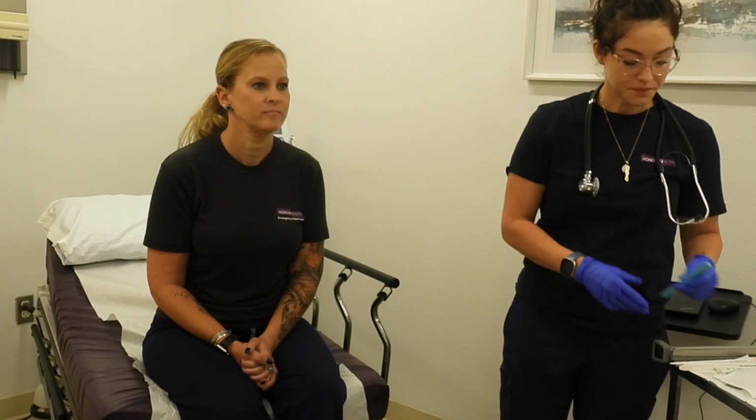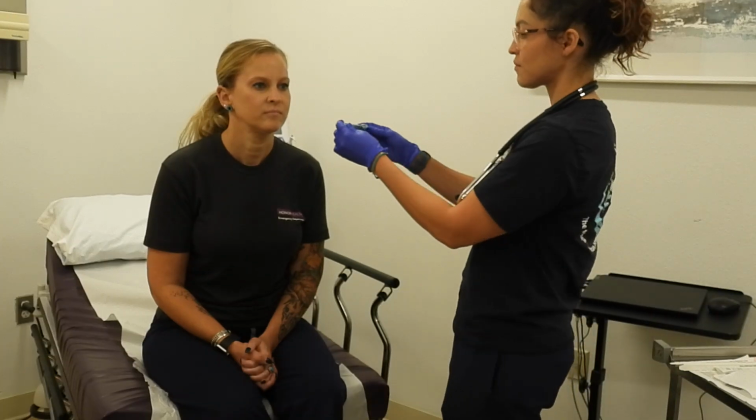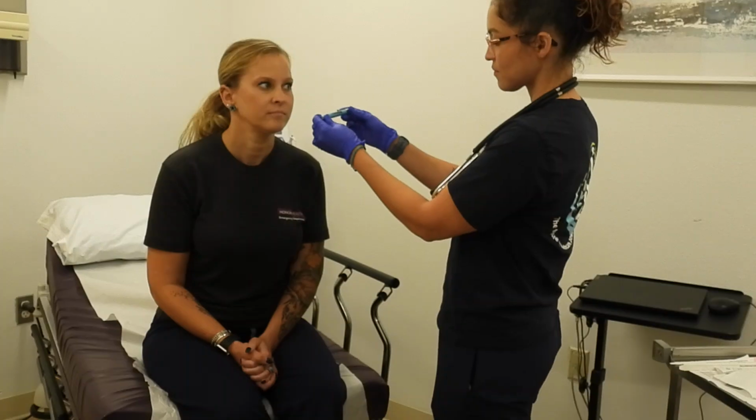Measure the pupil size. On pen lights, there can be a graph that can be used. Just slightly put it up to the patient's eyes and then try to get the correct measurement.